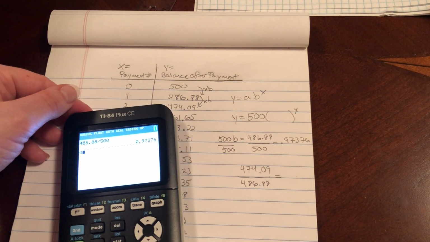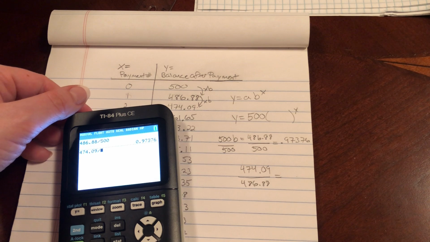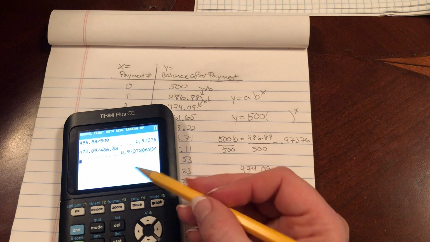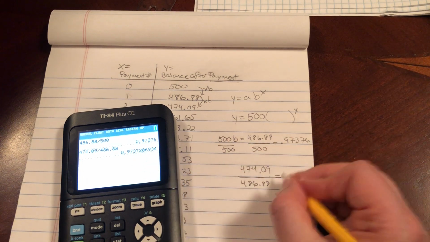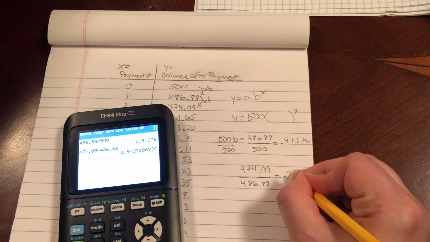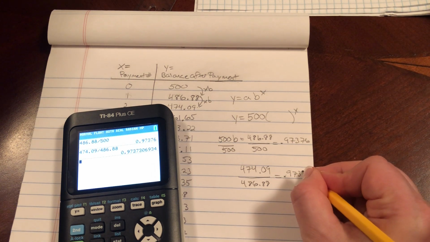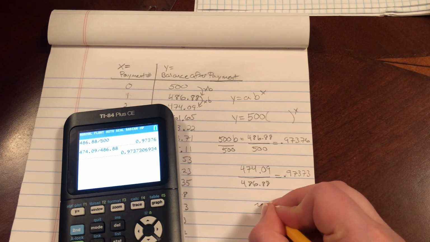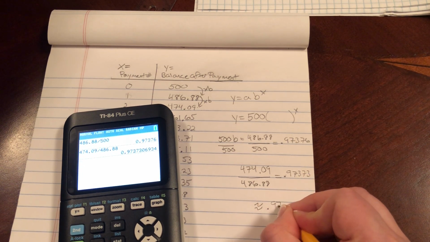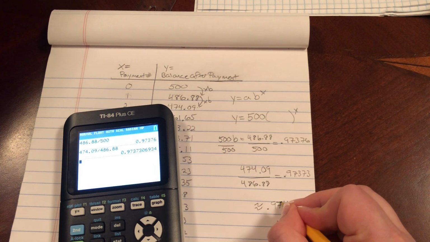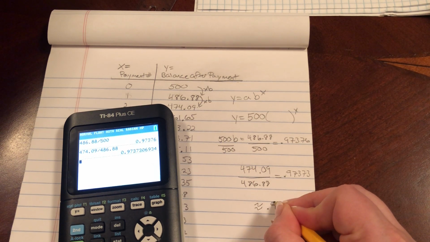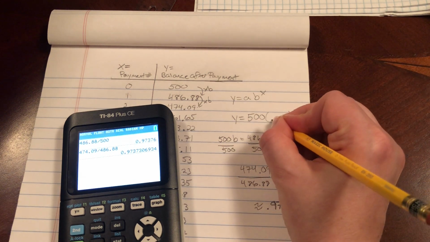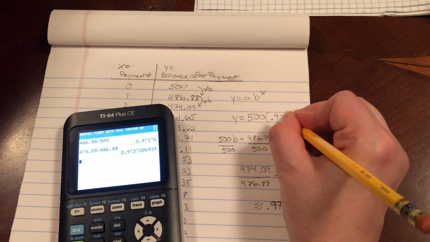If I do that division, 474.09 divided by 486.88, that gets me something really close to this: 0.97373. I'd say let's approximate this at about 0.974, and we have something that's really close to the graph that we had just made. This does not have to be perfect, it just has to be approximate.